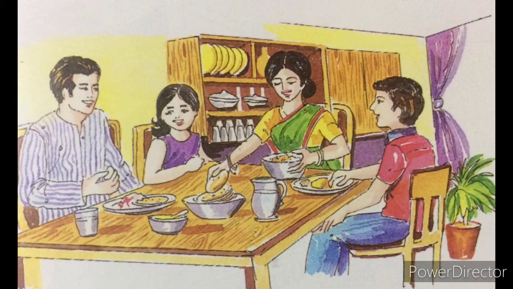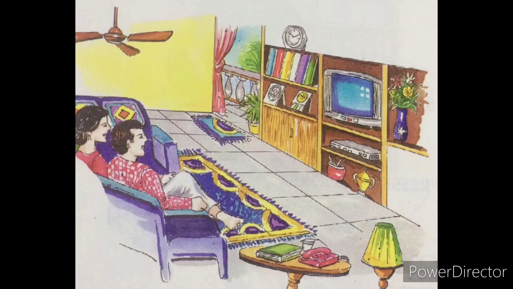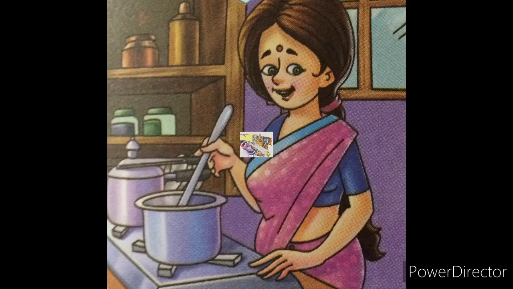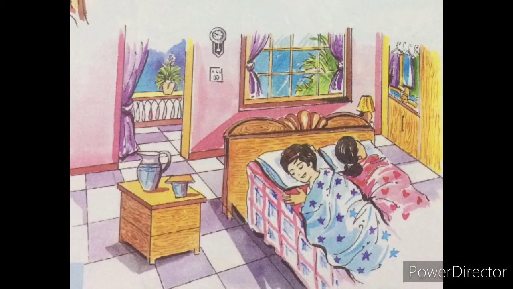Children, which room is this? This is a dining room. Very good. Now, which room is this? Yes, it is a living room or a drawing room. Which room is this? This is a kitchen. Which room is this? This is a bedroom.